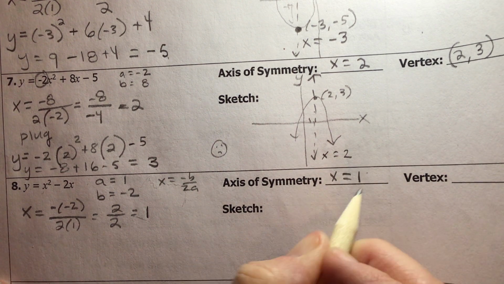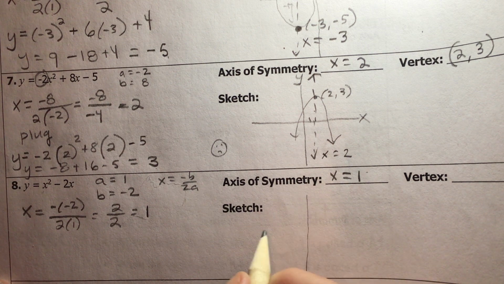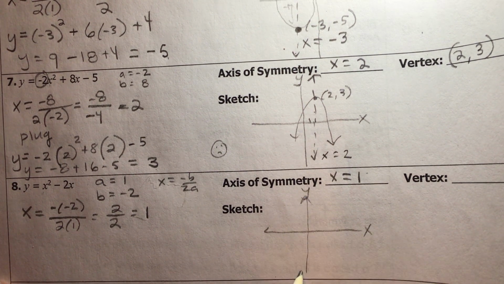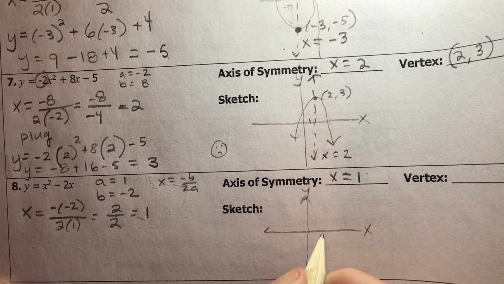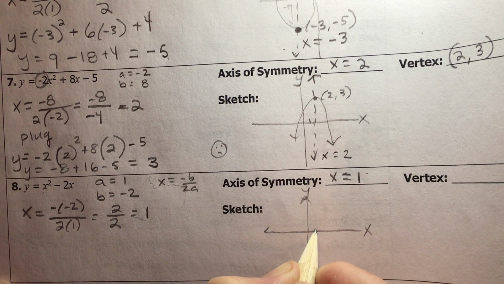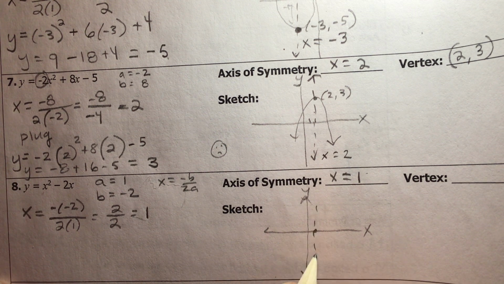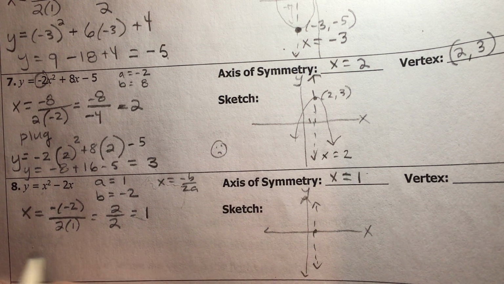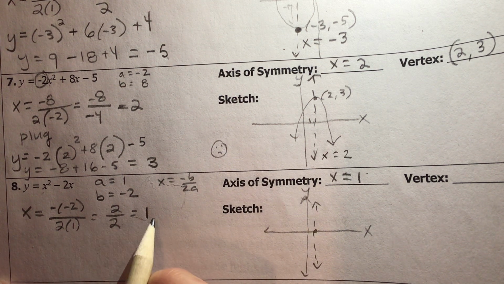So I already know my axis of symmetry. I can even go ahead, if I wanted to, put a little coordinate plane on here, and x equals 1. Well, I could go over here to like 1. And I know that that's going to be where that line of symmetry is. Okay. But let's go ahead, because we want to get the other side, we want to get the y.